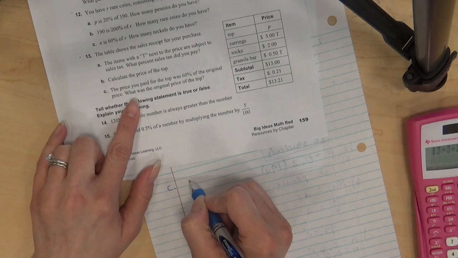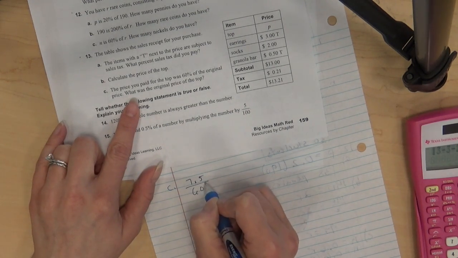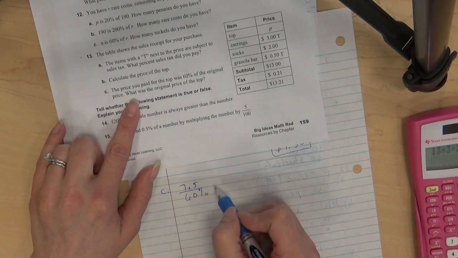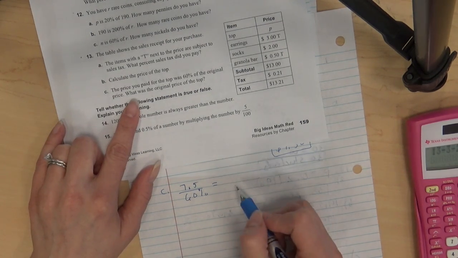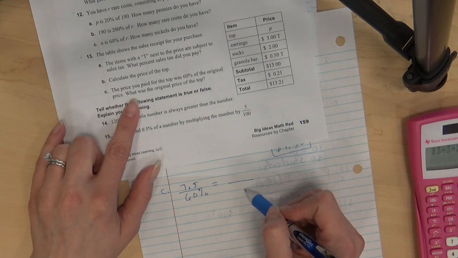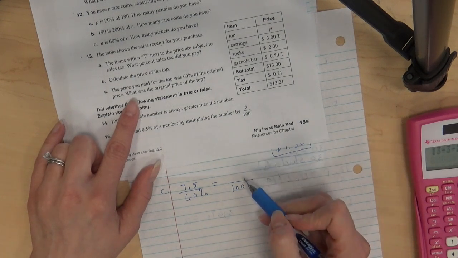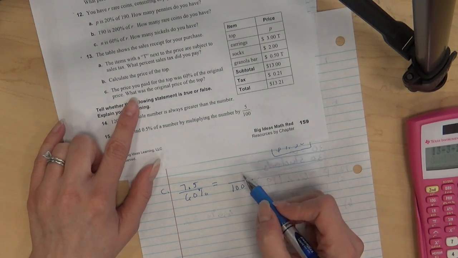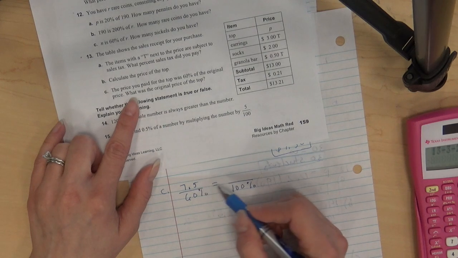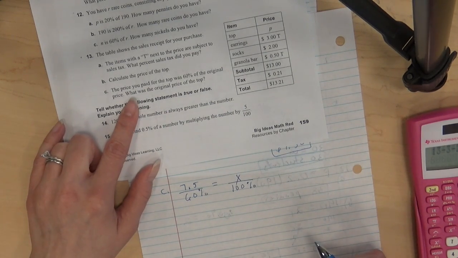So I can say $7.50 was 60%. That's a ratio. And I can set that equal to, over here, the original price and the original percent. Well, the original percent was 100%, the full price. And the original price before the sale is the value that we're trying to figure out.